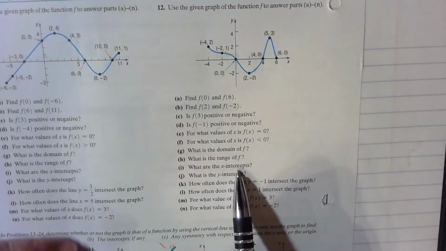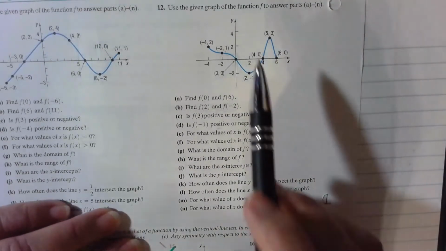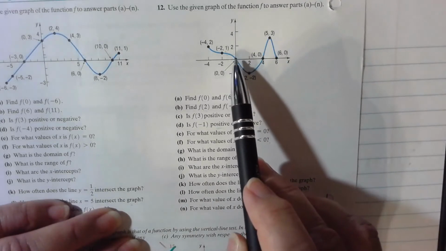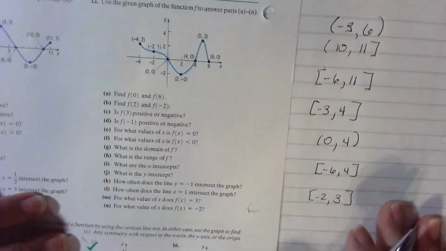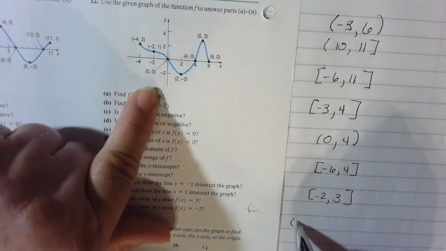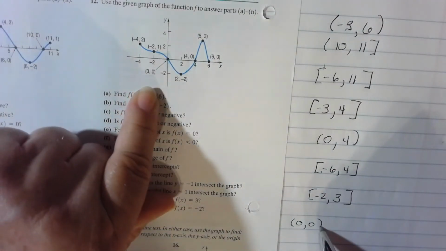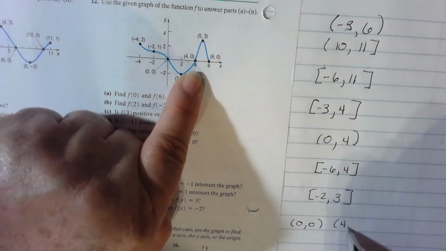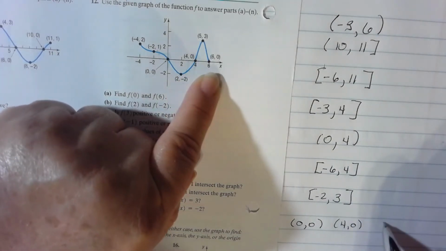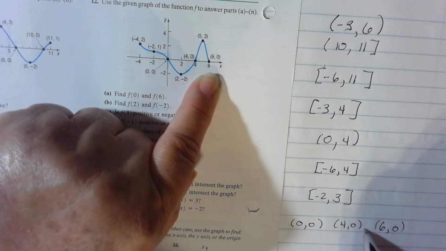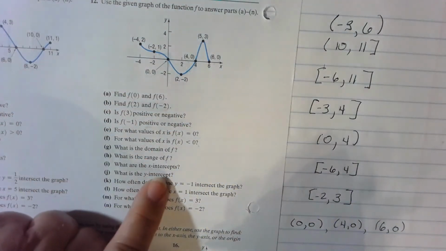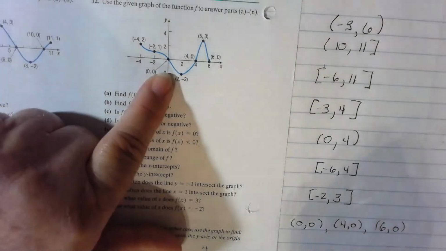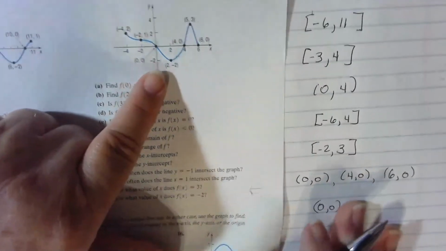That was the range. What are the x-intercepts? Well, where does it hit the x-axis? Right here, right here, and right here. So if they wanted them as ordered pairs, you would write 0, 0, 4, 0, and 6, 0. Like that. That's the x-intercepts. The y-intercept is that single point 0, 0. So it would just look like that.